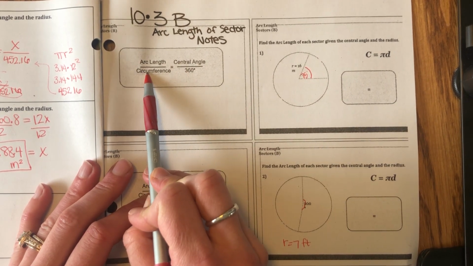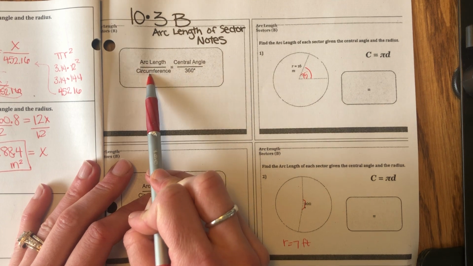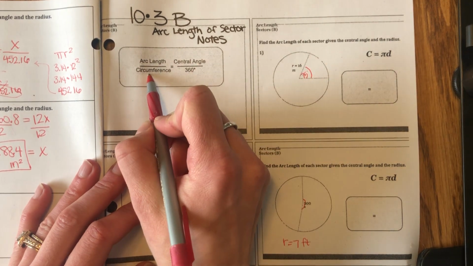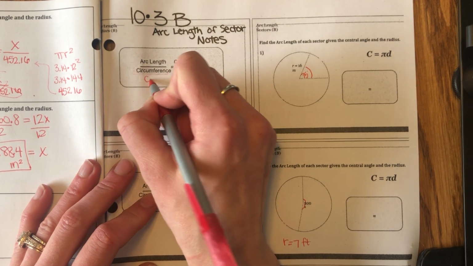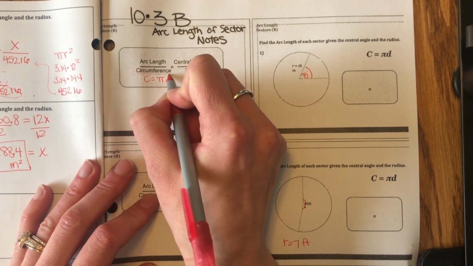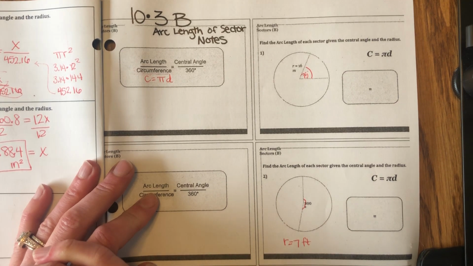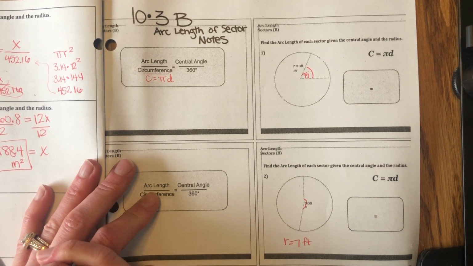Circumference is something we already know, so remember this is a part over total relationship. So the circumference that you're talking about here is the circumference of your entire circle. And if you remember, the circumference is pi times diameter. So we'll be using that formula as we work through these.